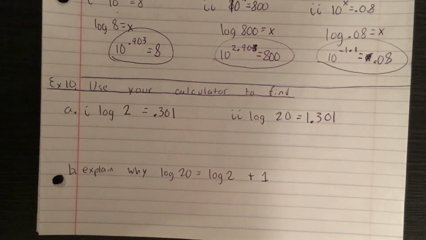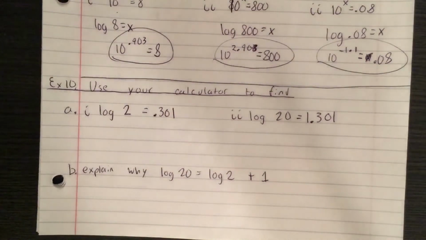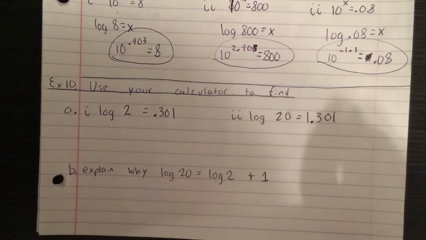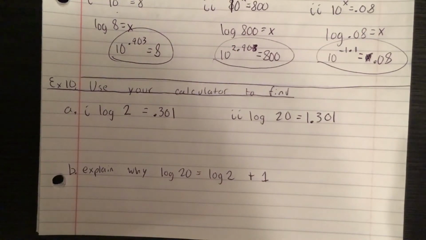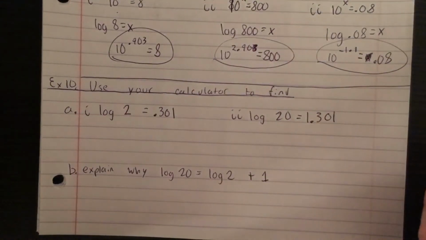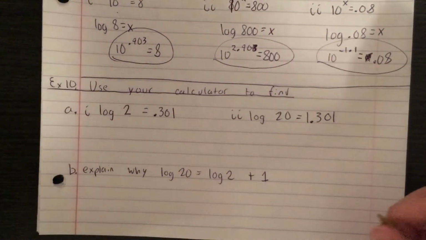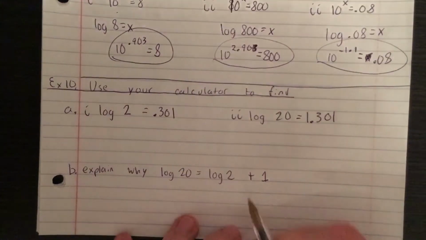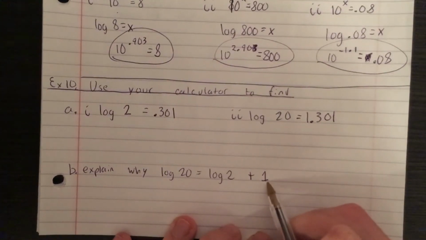So think about that for a second. Can you figure out a reason why? It kind of has to do with what 1 is the equivalent of. So I want you to think about what logarithm you could write this 1 as.